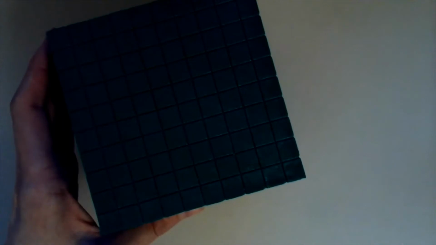So that means that there would be 10 of these stacked up to make a stick, and 10 of those big sticks to make a big square like this. And 10 of those big flat squares would be in a big cube like this, about the size of a washing machine, would hold 1,000,000 of these little cubes.